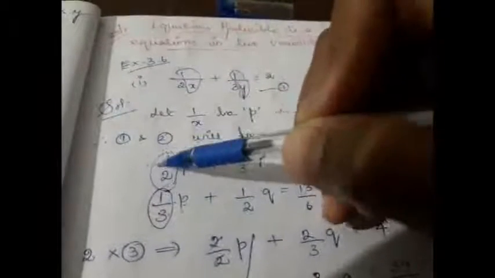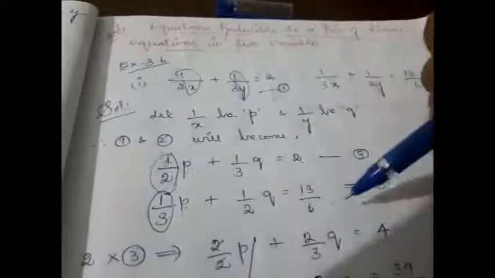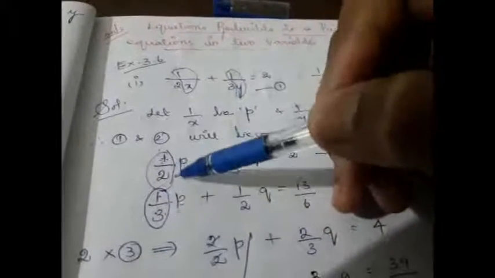I have multiplied entirely the first equation by 2. What will happen? This 2 and this 2 will get cancelled and we will get the coefficient of P as 1. Similarly, here if we multiply the entire equation by 3, 3 and 3 will get cancelled and we will get the coefficient as 1. Right? Anyhow, we arrived at the same coefficient in both the equations.